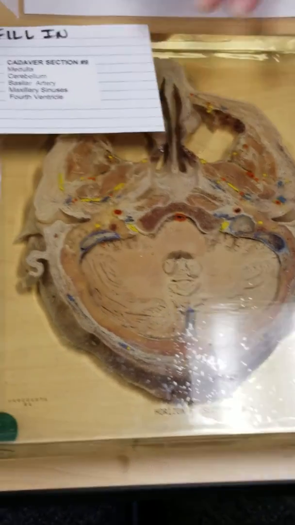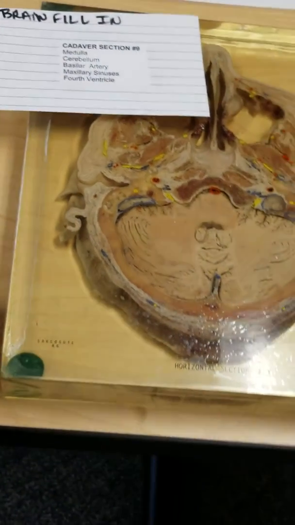Okay, anything else you had to label on that one? Again, kind of look over some of the ones you didn't have to label.